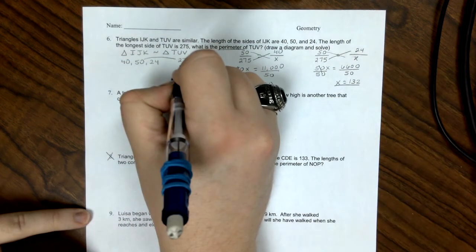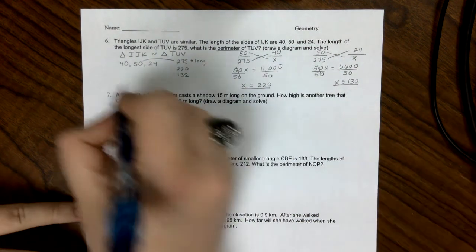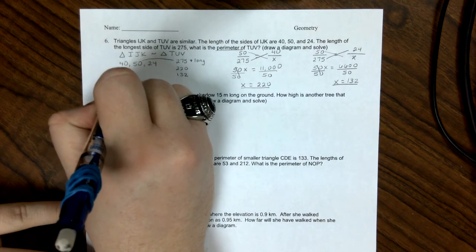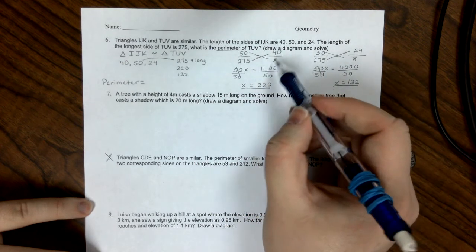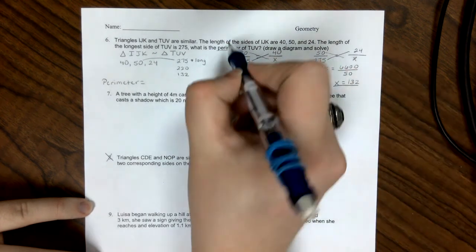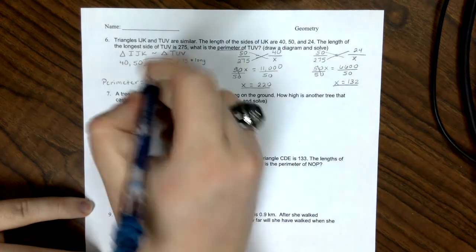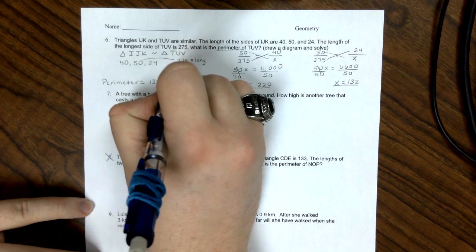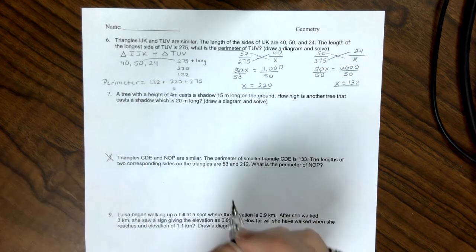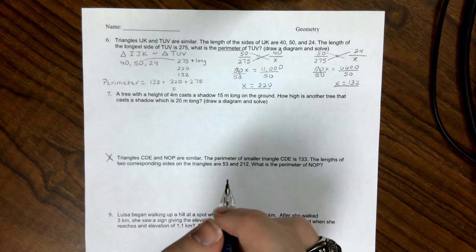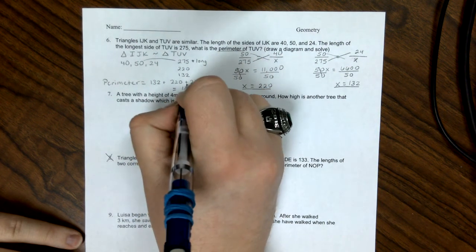So we have a side of 220 and a side of 132, along with the 275. And then perimeter. Let me back up. We used proportions to find the two missing sides that we needed. Now the question is, what is the perimeter of TUV? So now we have to add all of these side lengths up. 132 plus 220 plus 275 equals 627. That's your perimeter.